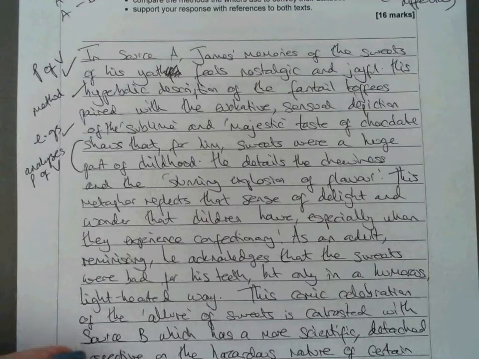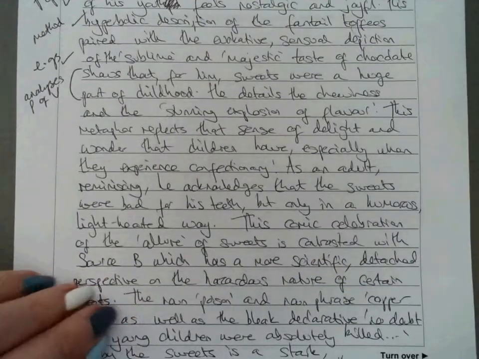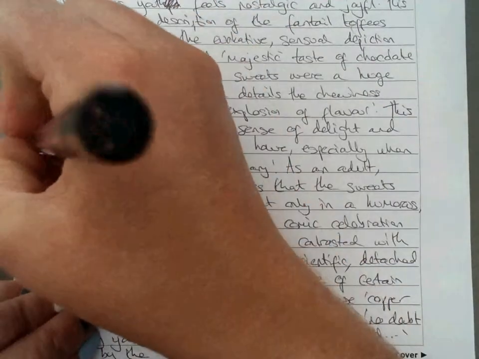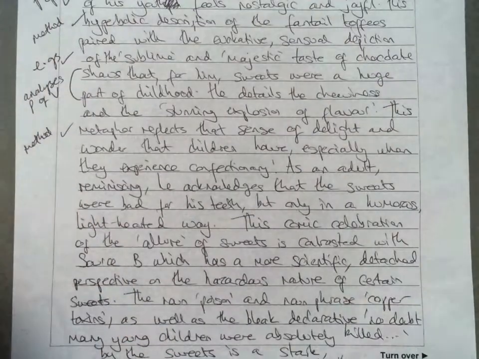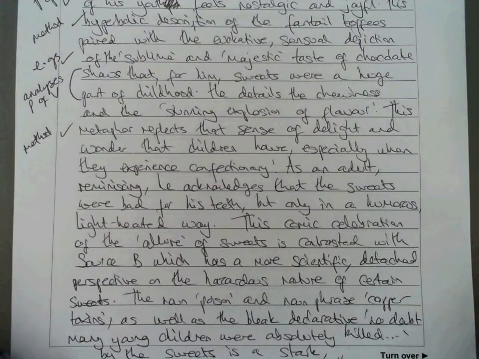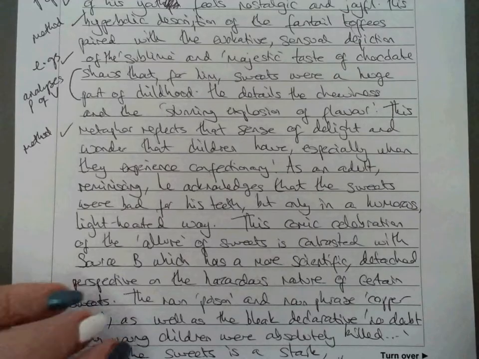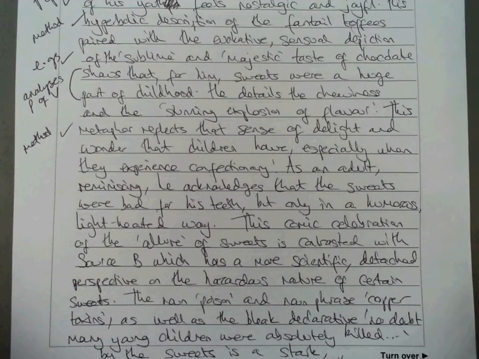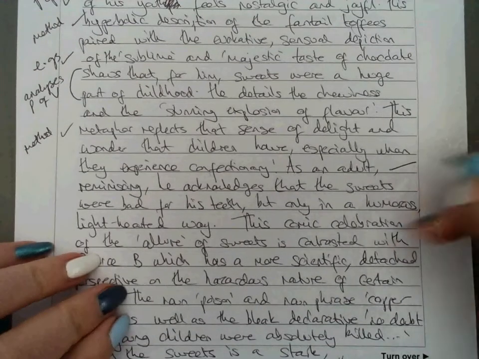He details the chewiness and the stunning explosion of flavour. This metaphor, another method here, reflects that sense of delight and wonder that children have, especially when they experience confectionery. As an adult reminiscing, he acknowledges that the sweets were bad for his teeth, but only in a humorous, light-hearted way.